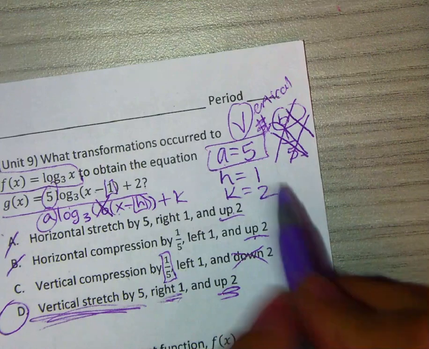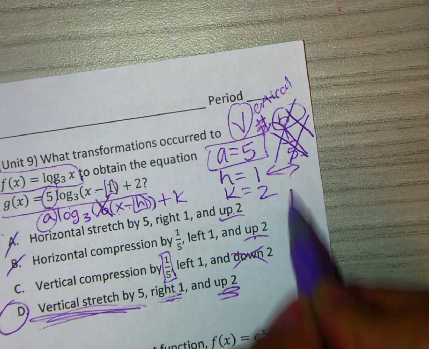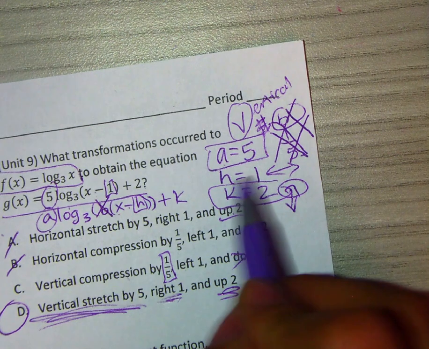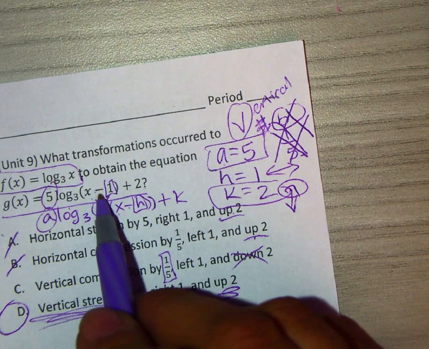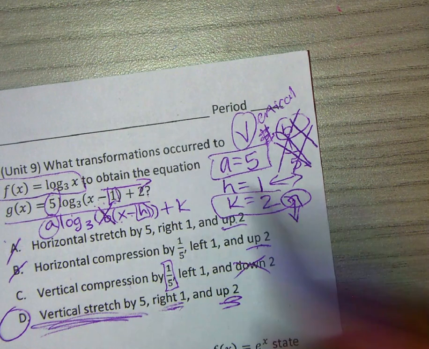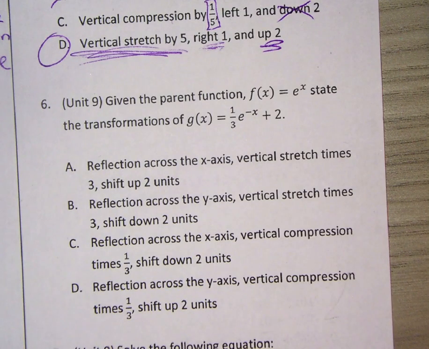And again, H is left to right, K is up and down. If it's positive, it's up. If the H is X minus H, then that means it's going to go to the right. And yeah, so just use the poster on the wall for transformations or use your notes.